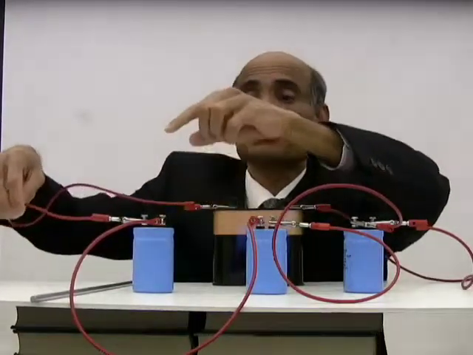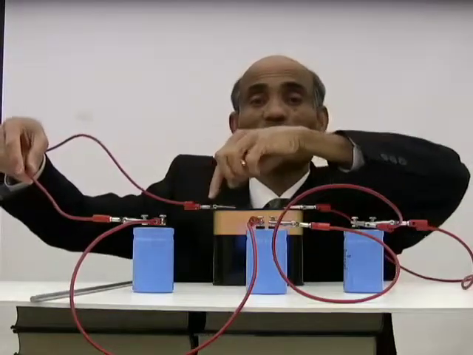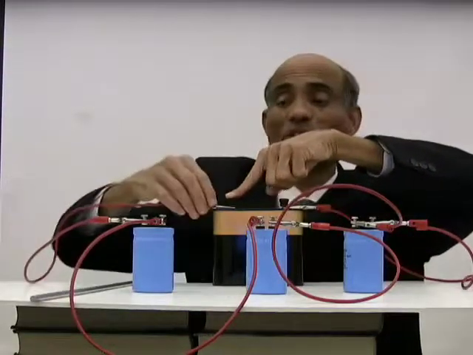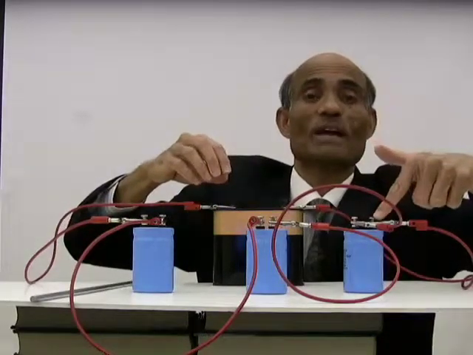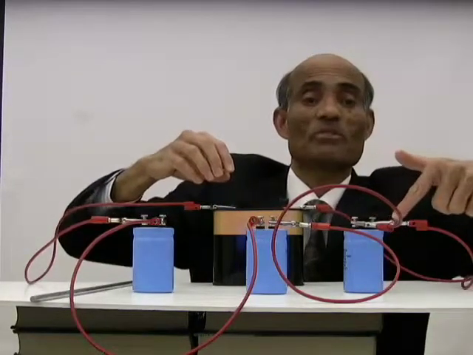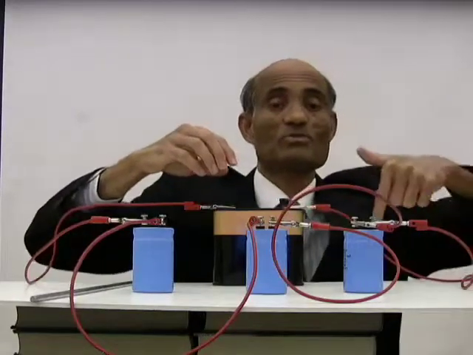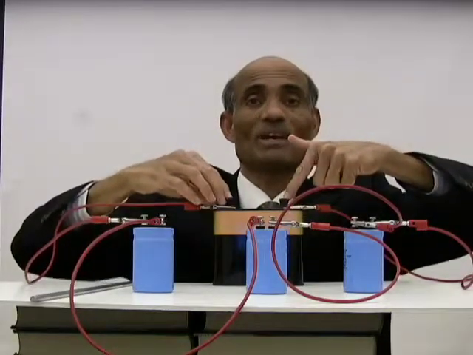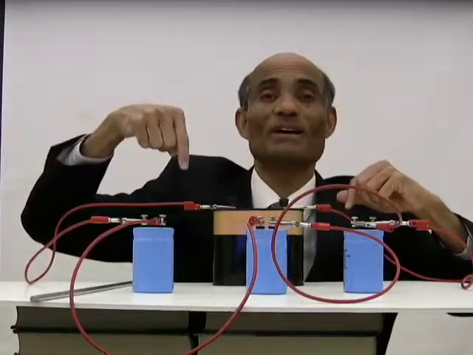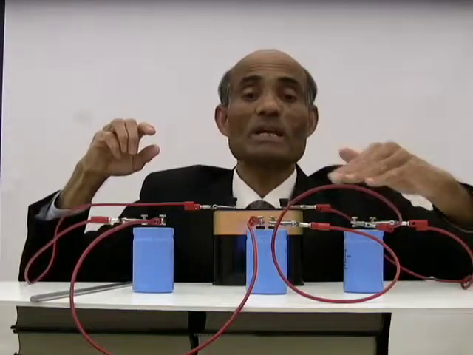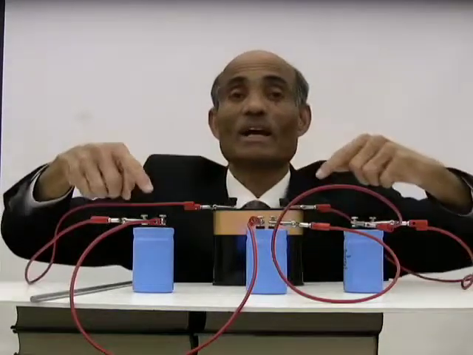And the negative of the third capacitor is connected to the negative end of a battery. The positive end of the first capacitor is connected to the positive end of the battery. Now you can see there is a closed electric circuit here that contains 3 capacitors connected.